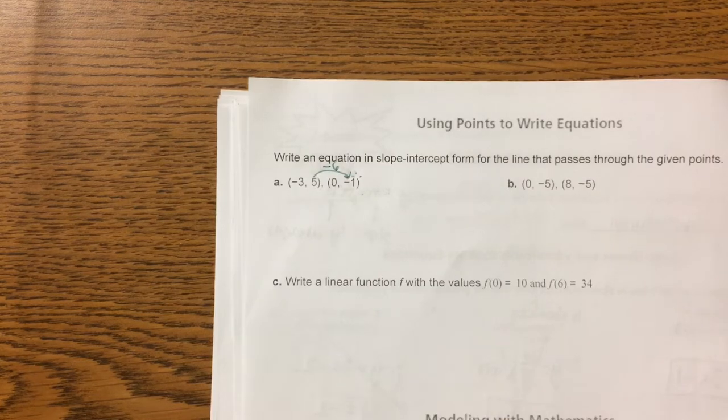Notice I'm not really using the formula. You can use the formula. You can plug the numbers in and calculate it that way. That's fine. I just think it's so much easier to do it this way, that you don't even have to think about what the formula is, as long as you know it's the change in y over the change in x.